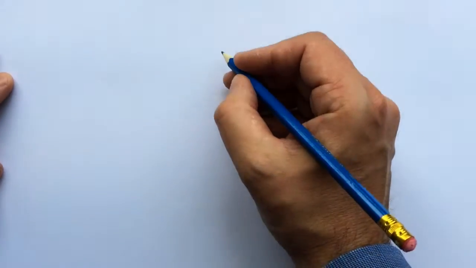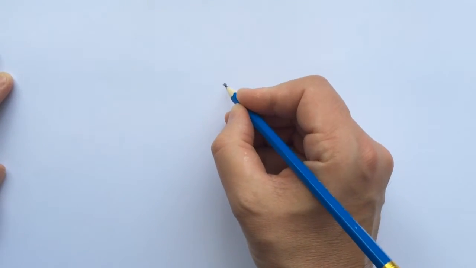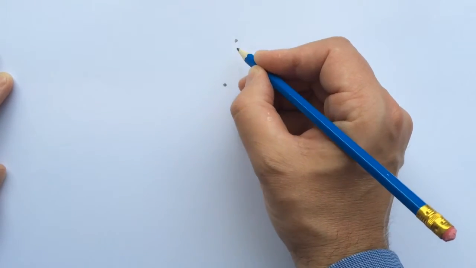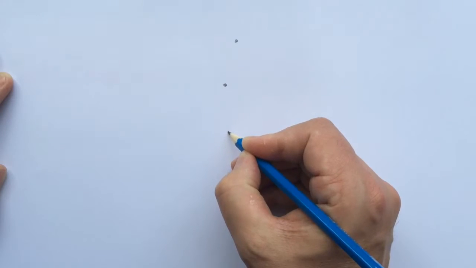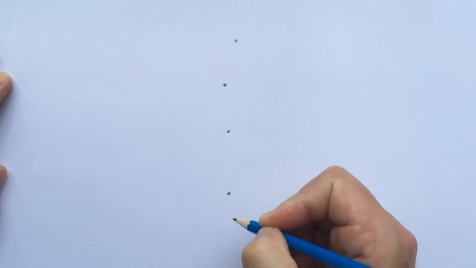Cygnus has the shape of a cross. Now I'll start by drawing the star at the centre of the cross. Deneb, which is the star above, rather than being directly above, is slightly to the right hand side. And then I can draw the star below, which is a similar distance below, slightly to the right as well, not much. And then below that, a bigger distance below, is the star at the bottom of the cross shape.